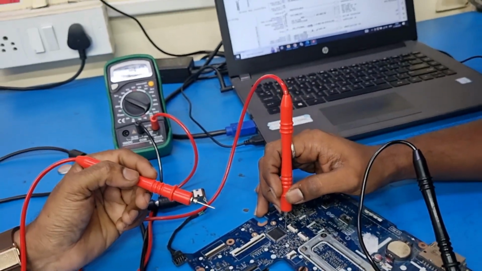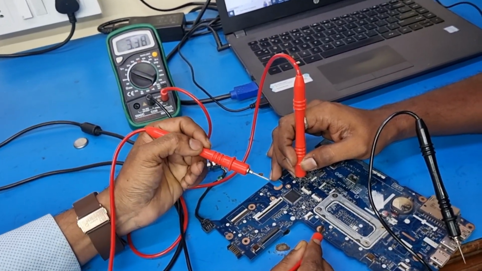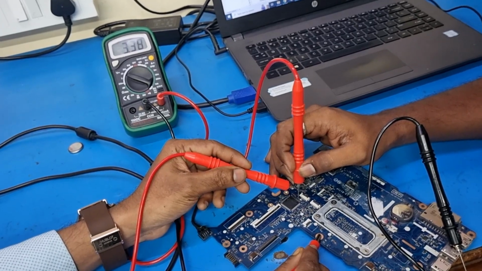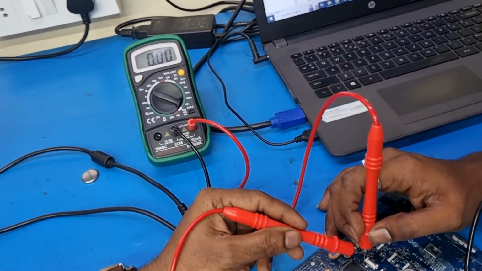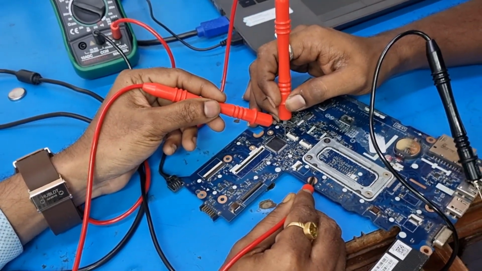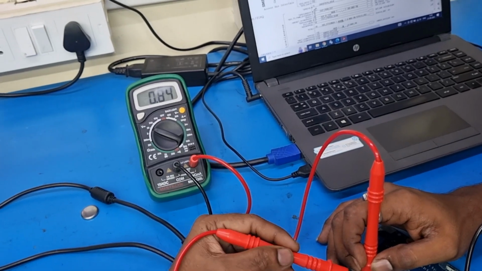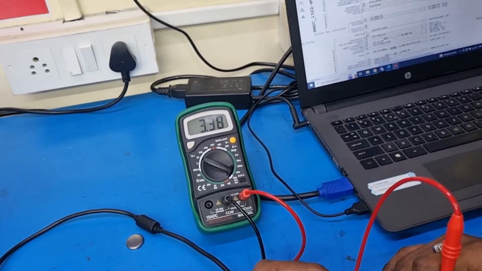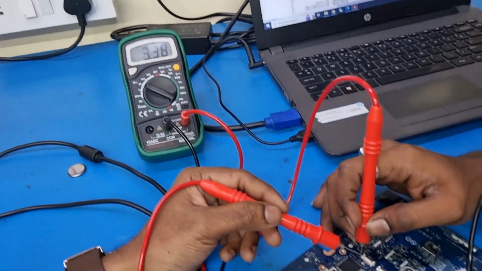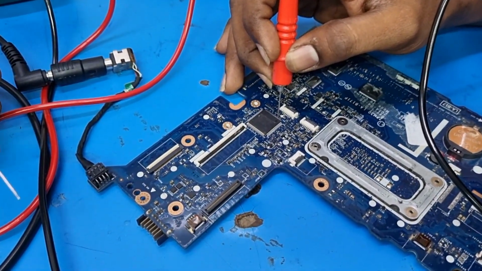So now we'll see, it will connect. Now it goes 0. You can see here on the meter it's showing 0. As soon as we connect this probe to the 73 pin, with the other end connected to the ground, it's showing 0, and when we release the probe, it comes back to 3. So this is the input signal. In this way you have to check this input signal, power on off button.